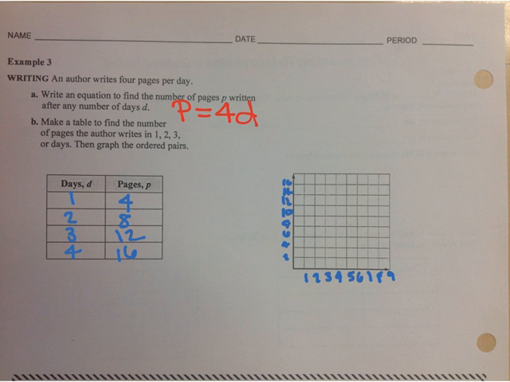Alright, so the first thing that I need to plot is 1, 4. Okay, so I'm going to go over to 1 and up at 4, and that's right there. The next one is 2, 8, so I'm going over to 2 and up 8, and that falls right there. Next is 3, 12, so over 3, up 12, and last but not least is 4, 16. Okay, and that point falls right there.